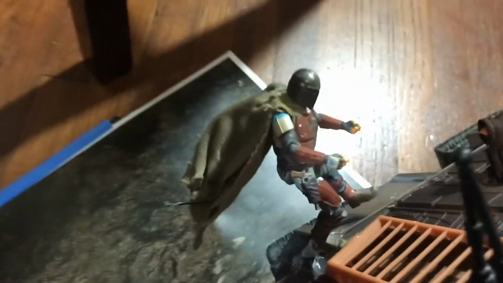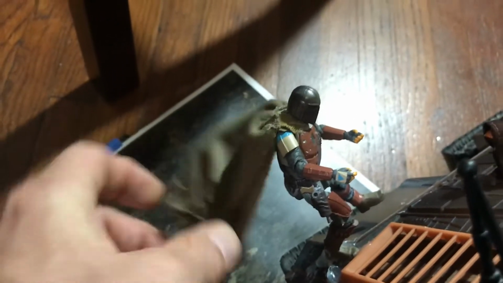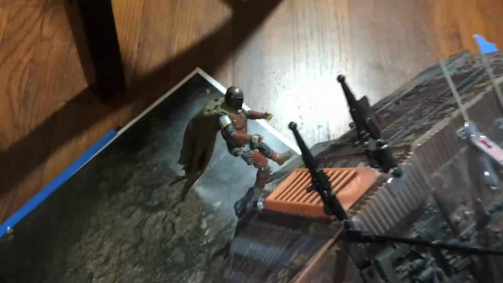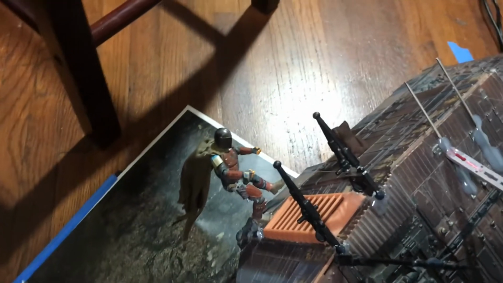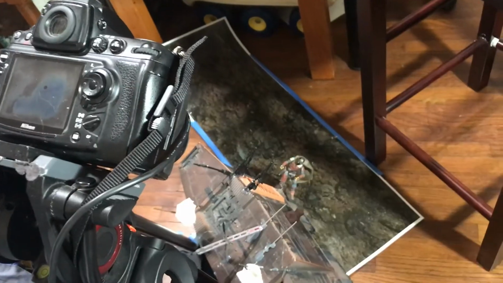His cape's just supposed to be blowing around in the wind here, but it's fun to make it have a little bit of continuity and have its own bit of personality. Anyway, that's one of the fun challenges of this shot. Basically ready to shoot here.